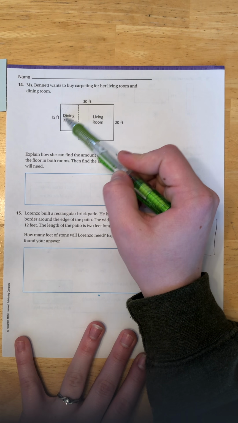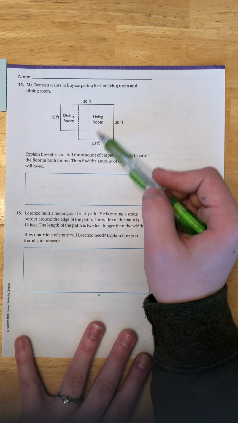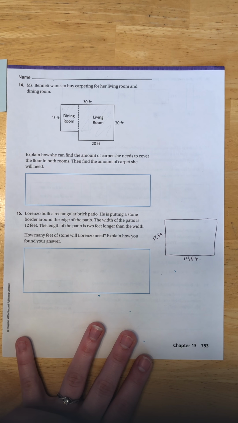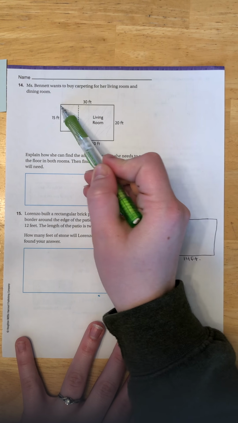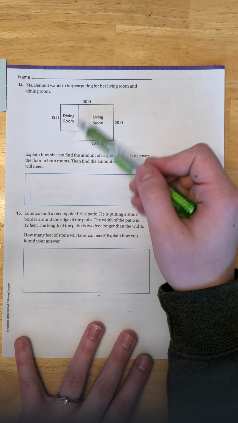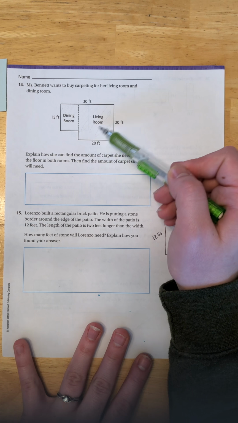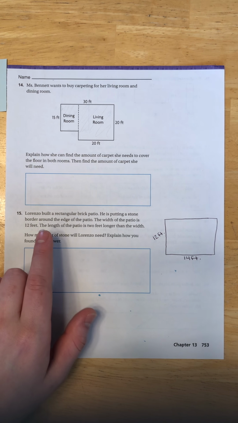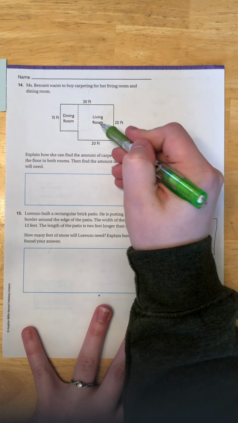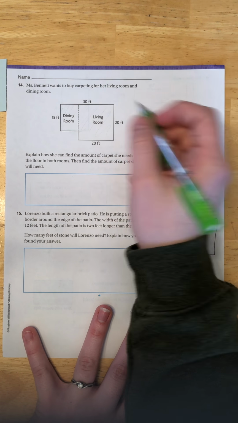She is filling this up with carpet. Do you think that is perimeter or is that area? If you said area, you were right. Perimeter would just be putting something like a fence around this room. But she is covering the floor. She's filling it in, kind of like the pool I talked about in one of my other videos. So, she needs to find the area of the living room and the dining room and add them up.